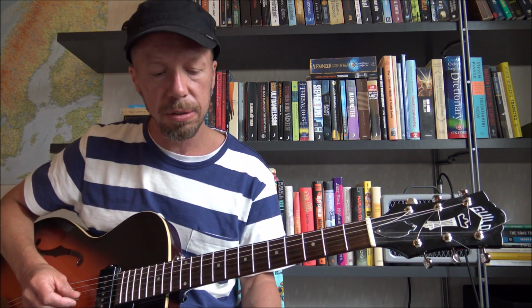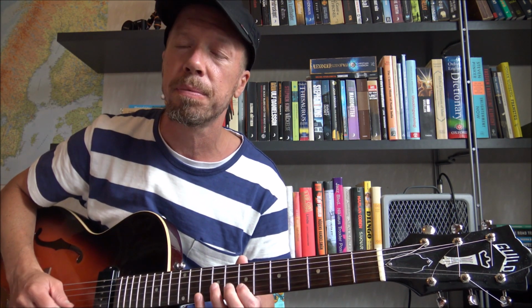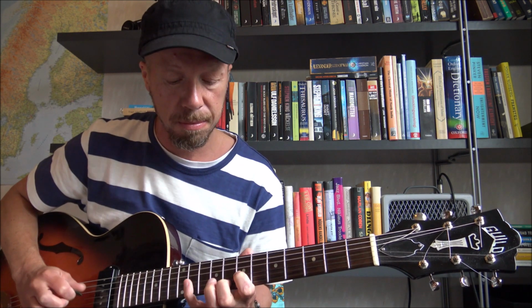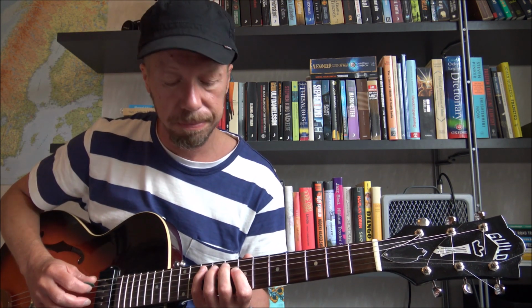There are other scales you could use here. You could use the E harmonic minor. Then if you think of that from C, it would be a Lydian sharp 2, I guess. Also the so-called Spanish Phrygian, which is a G bebop scale, major bebop scale, or the G harmonic major.